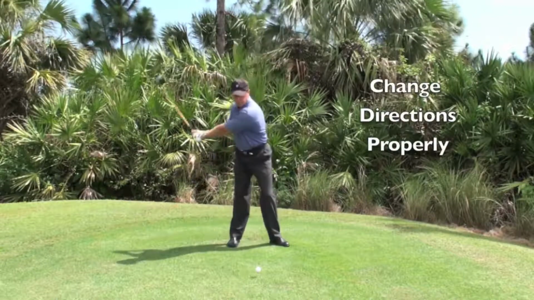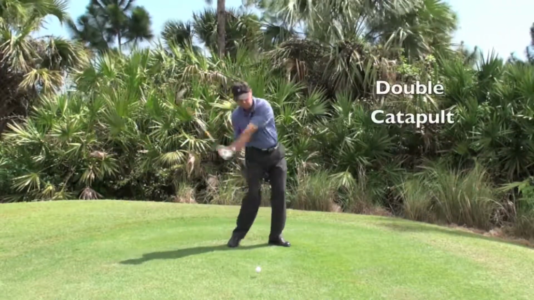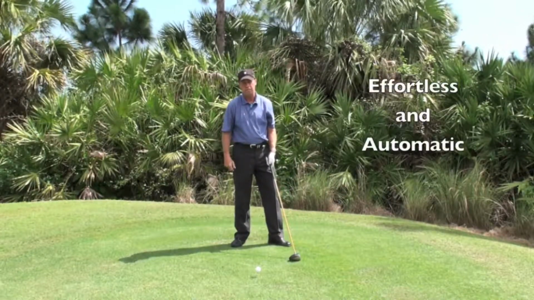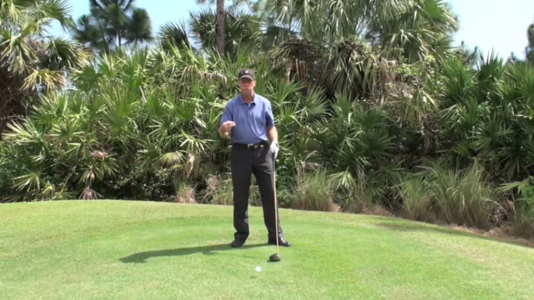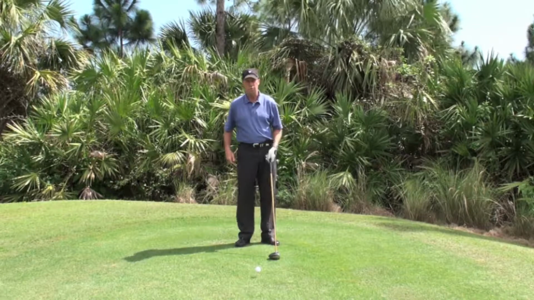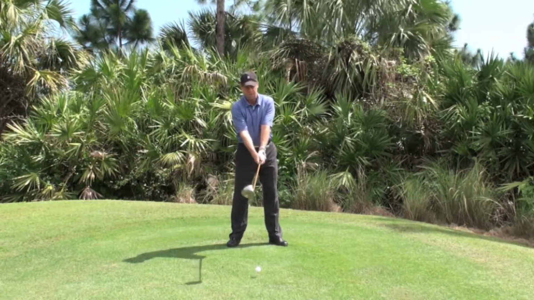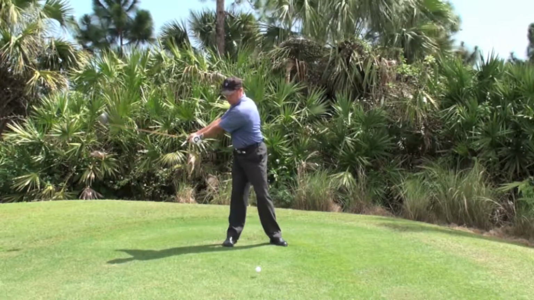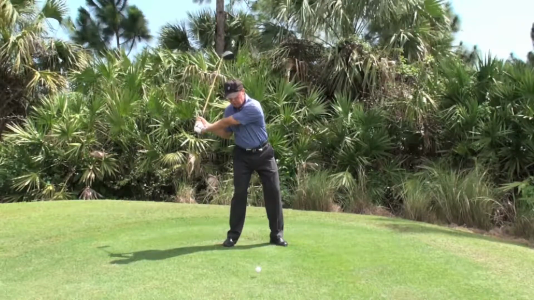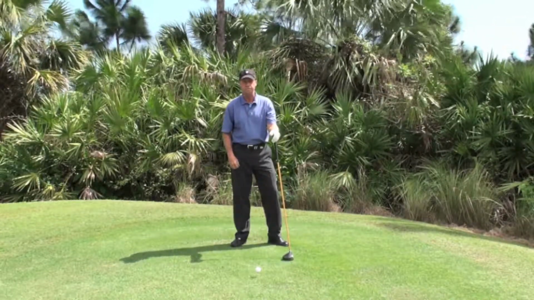This means when we change directions properly, we're going to load two levers, create a double catapult delivery of the club that makes power effortless and automatic. So we want to be sure that we're sequencing our swing correctly, using the body turn as a source of movement for the swing and allowing the hands to respond. So that simply means I'm going to turn first, arm, wrist, in that sequence.